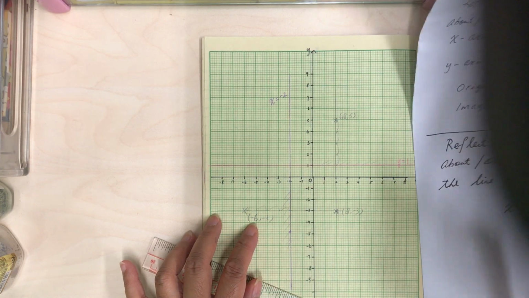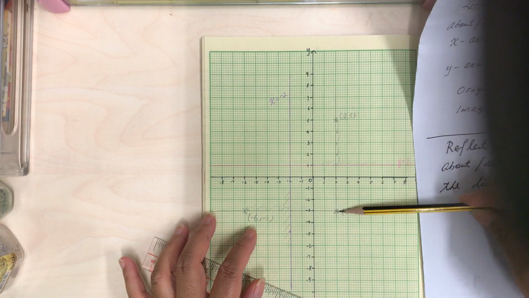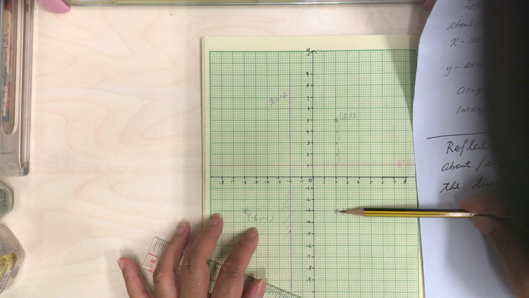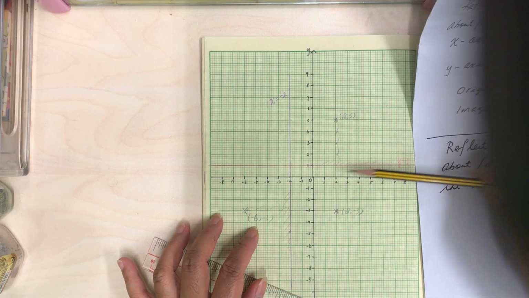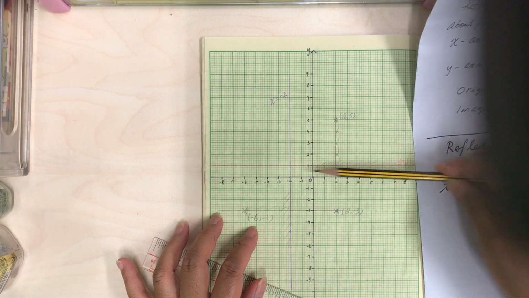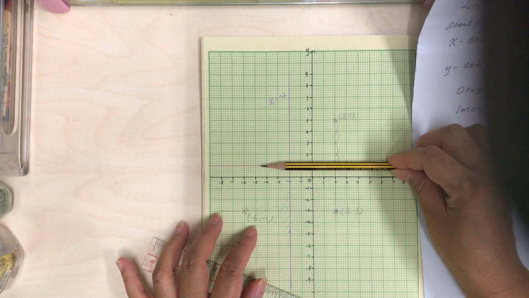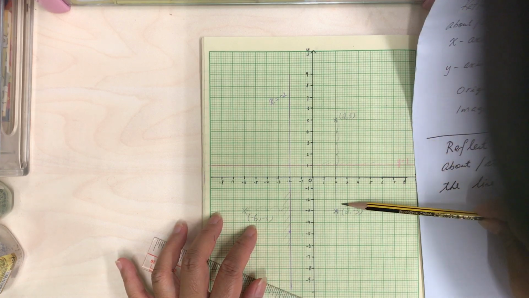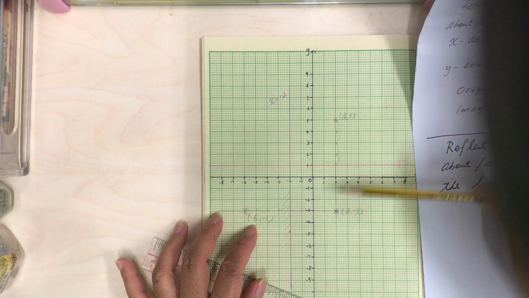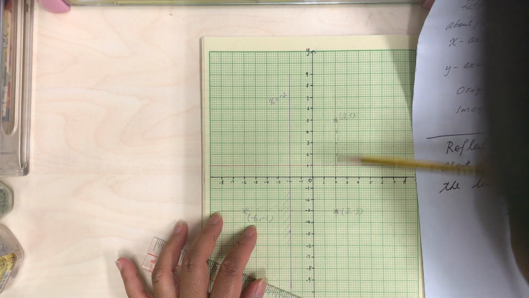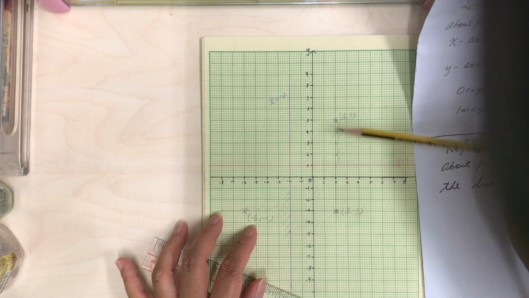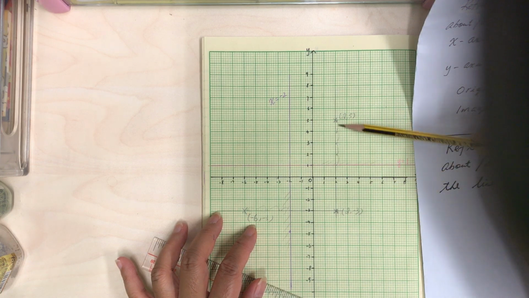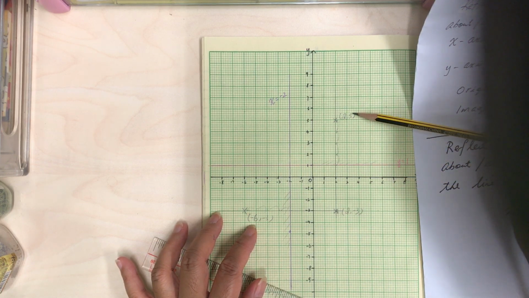If the line is a horizontal line and we reflect the points about this horizontal line, then this is just a vertical movement, and therefore the y coordinates are changed.